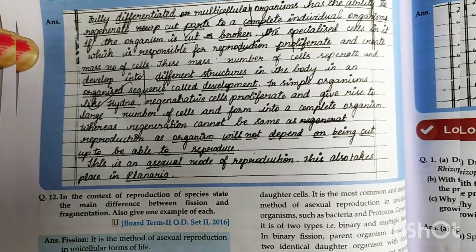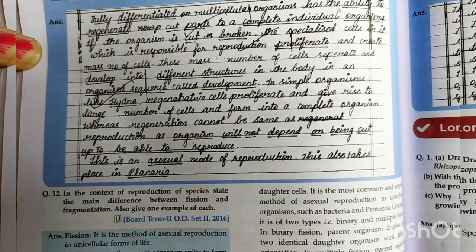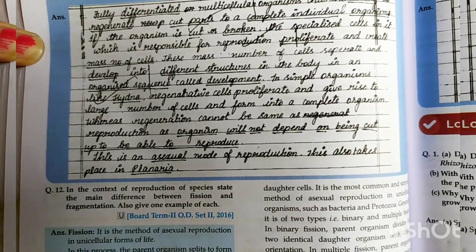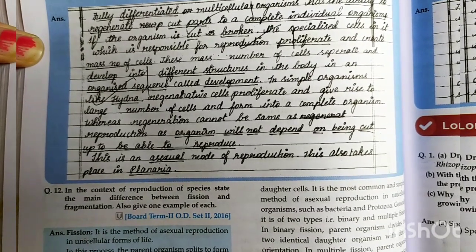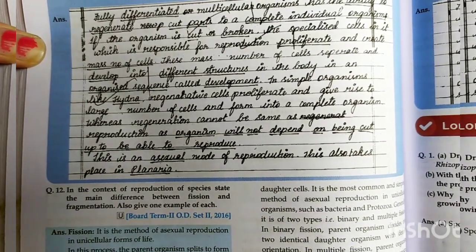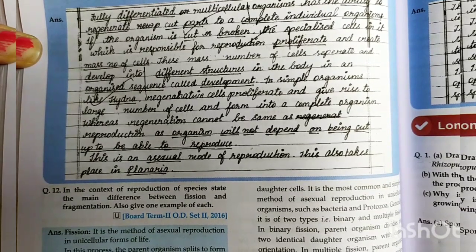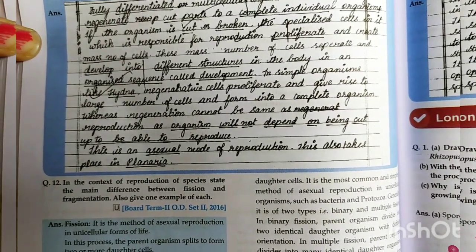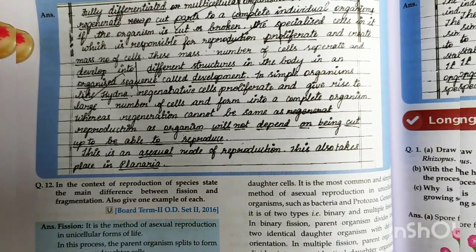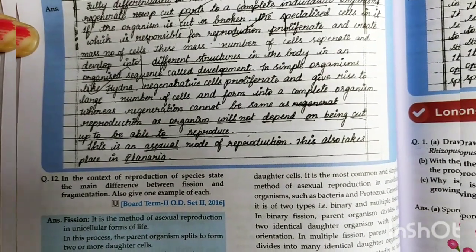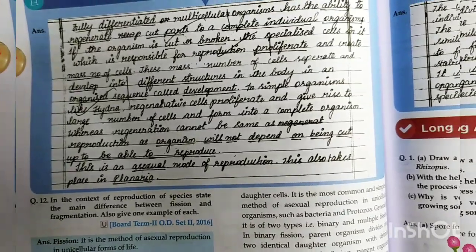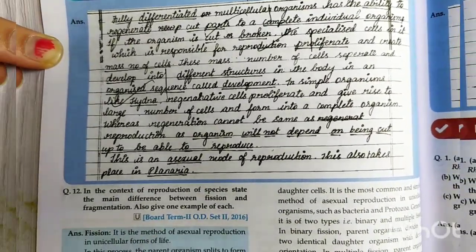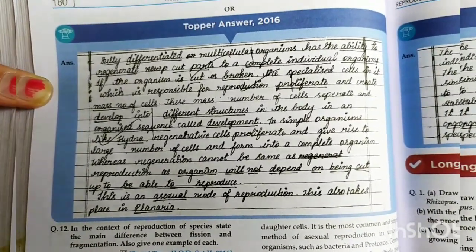Now in simple organisms like Hydra, regenerative cells proliferate and give rise to a large number of cells and form a complete organism, whereas regeneration cannot be the same as reproduction, as the organism will not depend on being cut up to be able to reproduce. Now this is an asexual mode of reproduction. This also takes place in organisms like planaria. So this is the answer written by the topper.